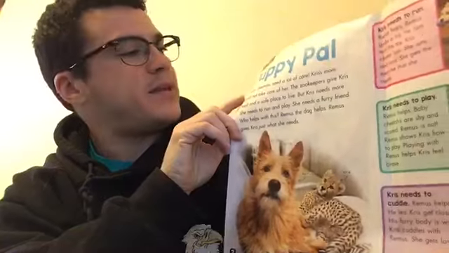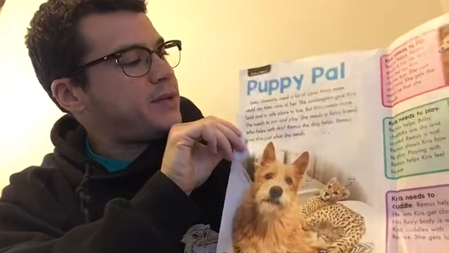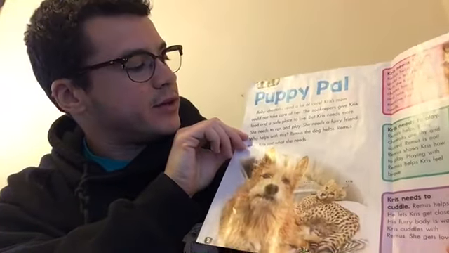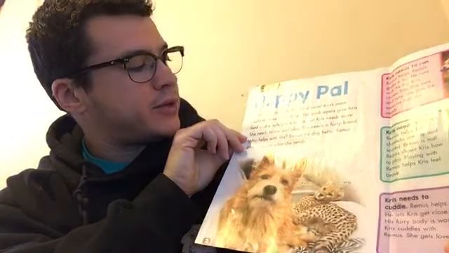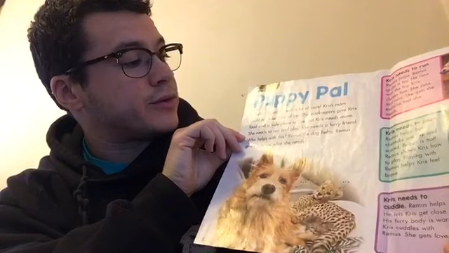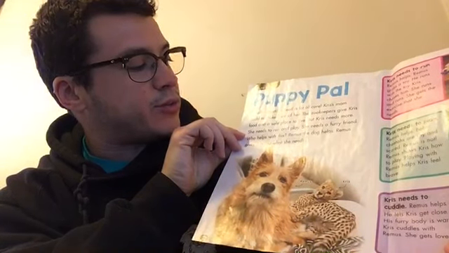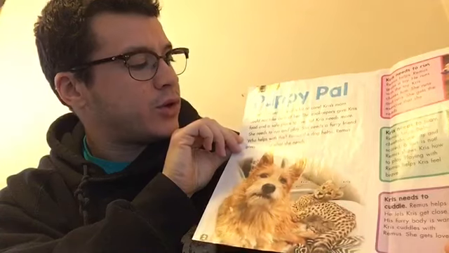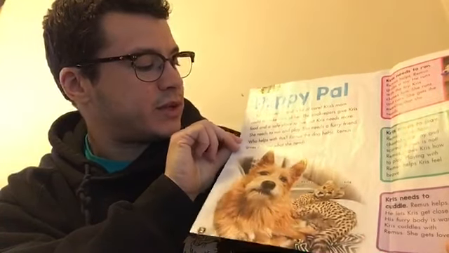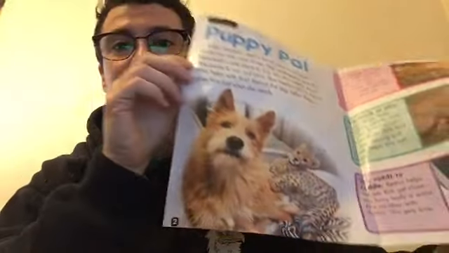Puppy Pal. Baby cheetahs need a lot of care. Chris's mom could not take care of her. The zookeepers gave Chris food and a safe place to live, but Chris needs more. She needs to run and play. She needs a furry friend. Who helps with this? Remus the dog helps. Remus gives Chris just what she needs.